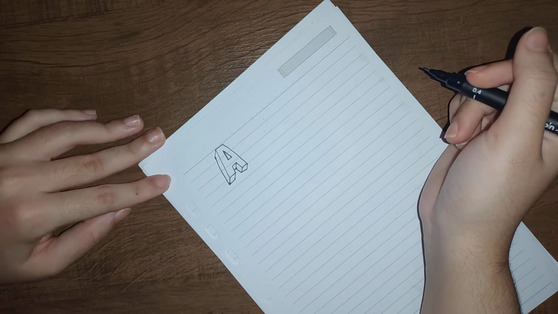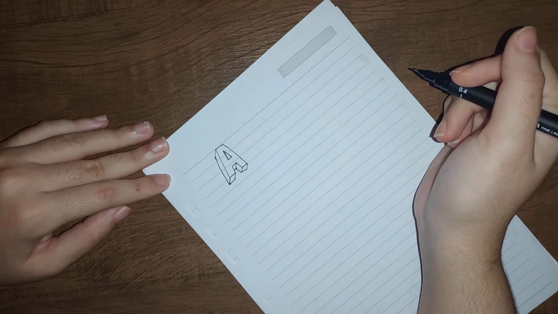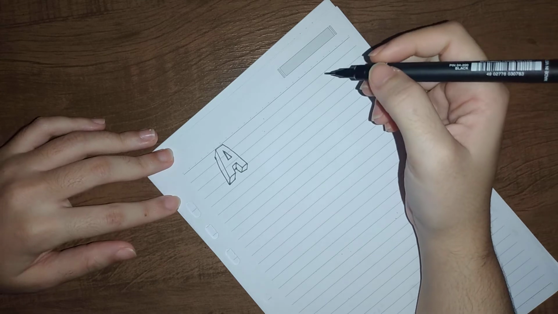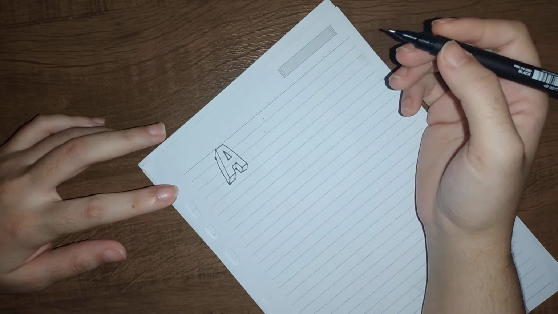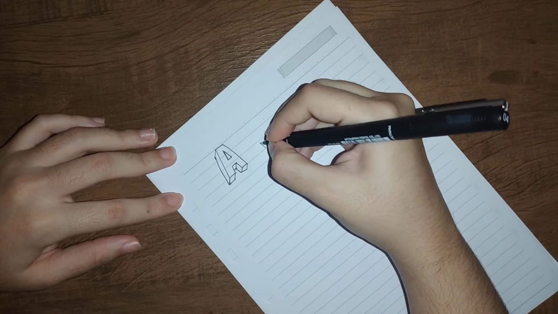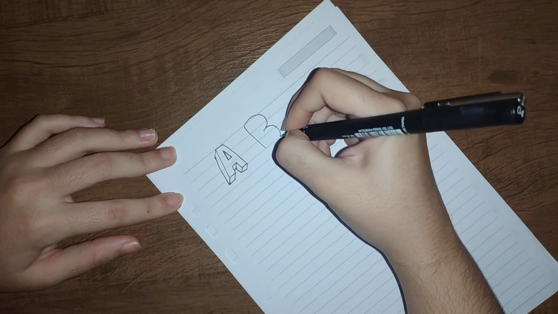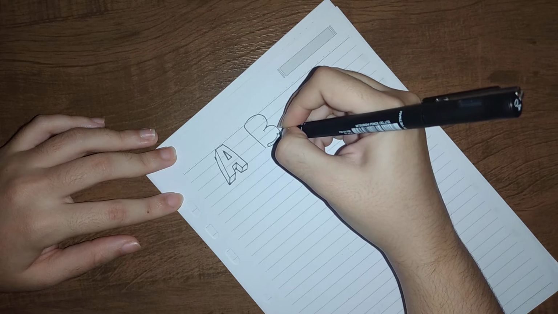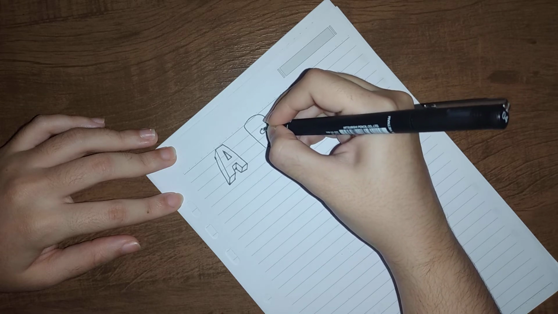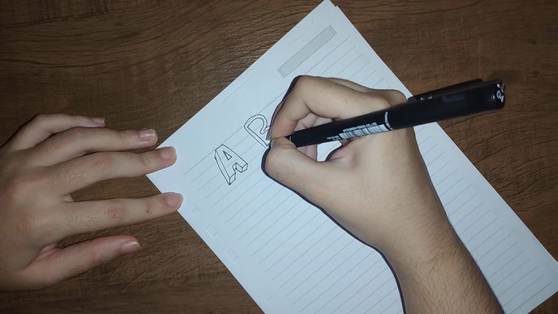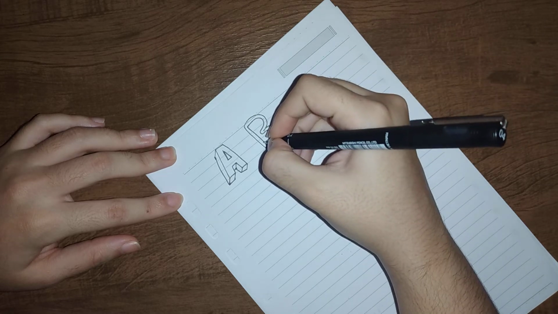Another way to give our letters a little more personality is playing with shapes and objects. For example, I can draw a B as if it was a piece of ribbon or a piece of rope or anything like that.